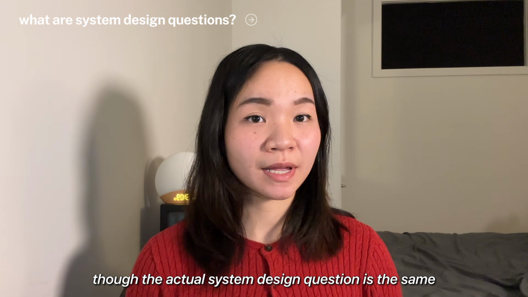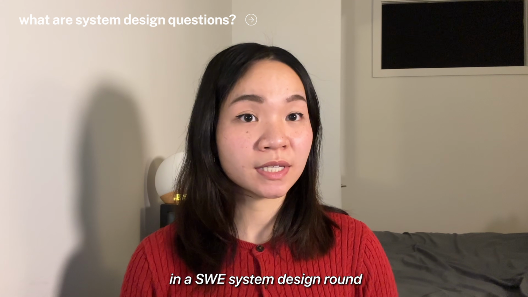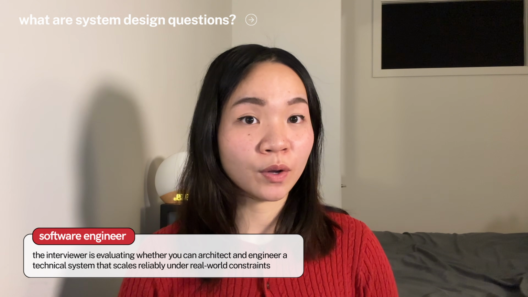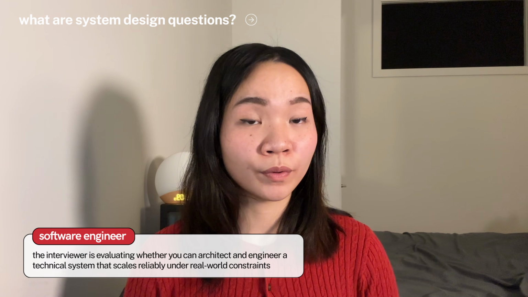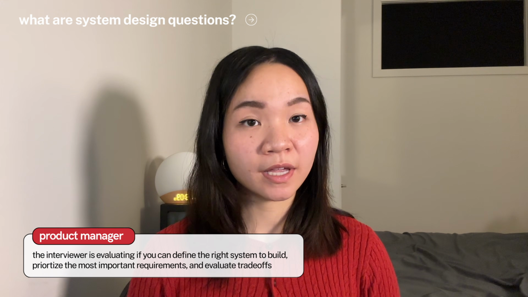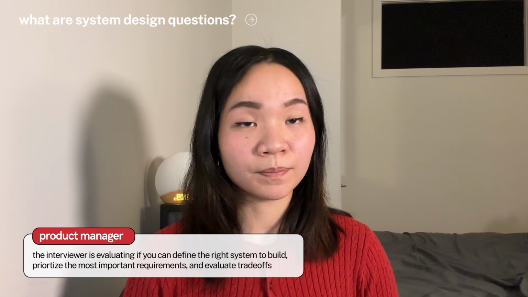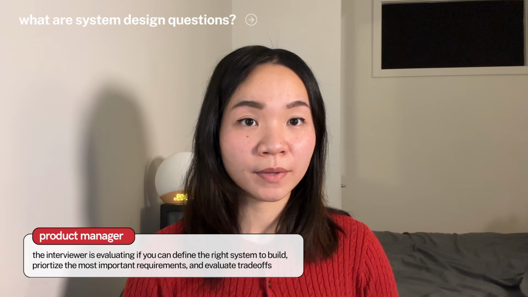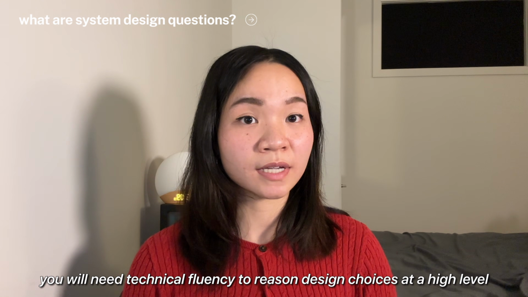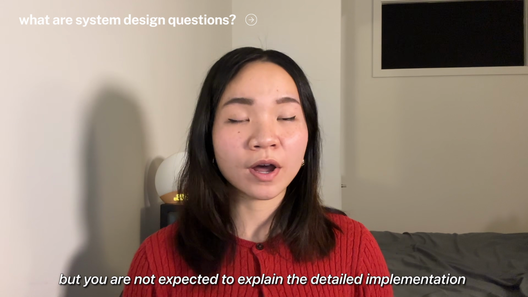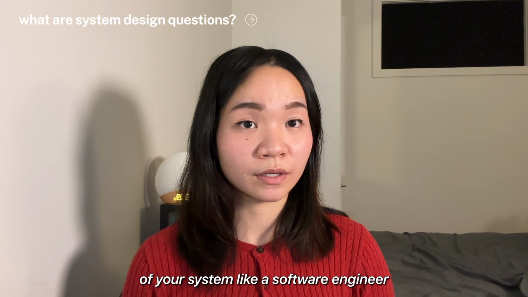Though the actual system design question is the same for both software engineers and product managers, in a SWE system design round, the interviewer is evaluating whether you can architect and engineer a technical system that scales reliably under real-world constraints. On the other hand, in a PM system design round, the interviewer is evaluating if you can define the right system to build, prioritize the most important requirements, and evaluate trade-offs in your design. You will need technical fluency to reason design choices at a high level, but you are not expected to explain the detailed implementation of your system like a software engineer.